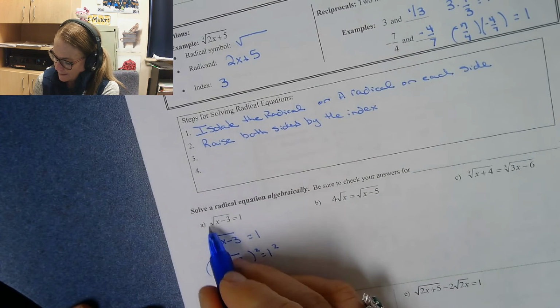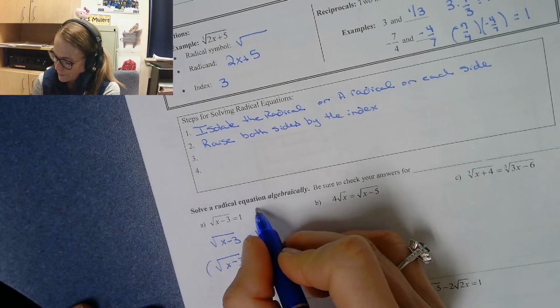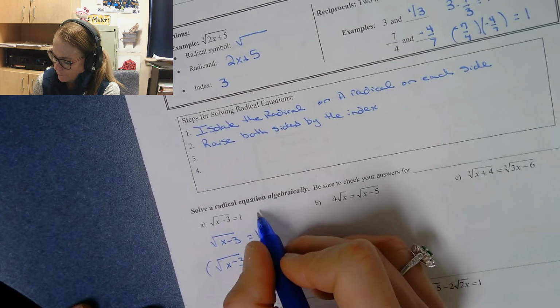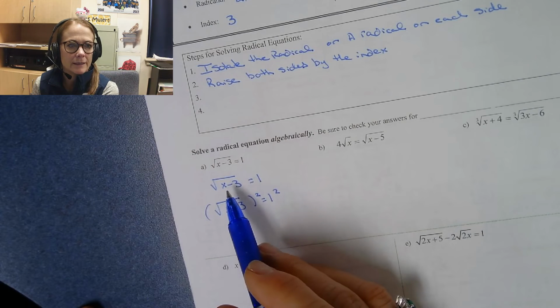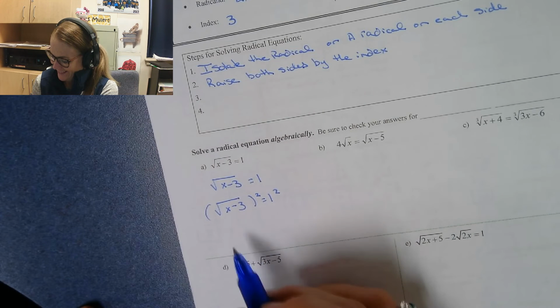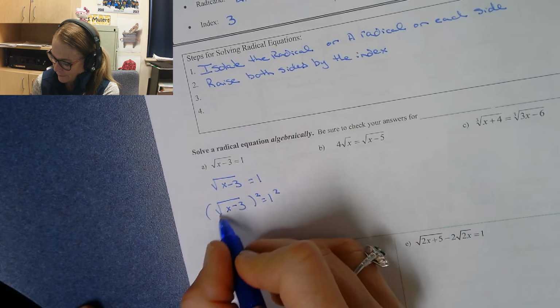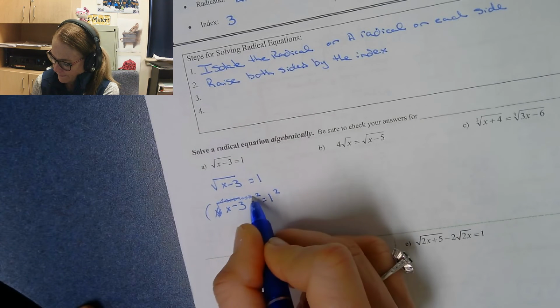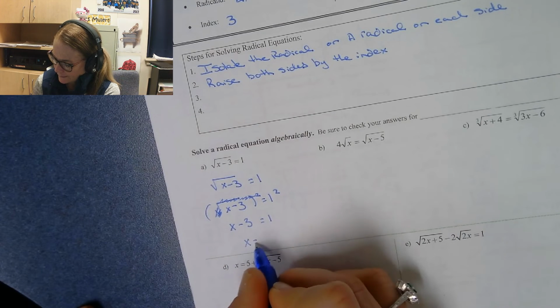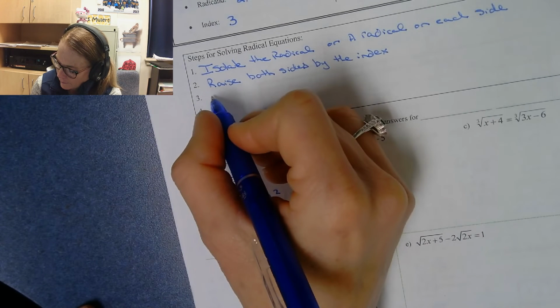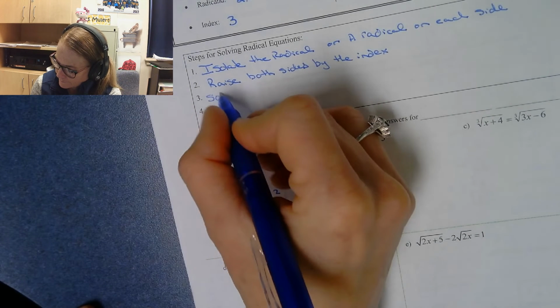All right, so this index is 2, which, a square root is like a 1/2, so we multiplied by its reciprocal 2. But I think students pretty much get that you negate a square root by squaring. Okay, so this just knocks out, and you get x minus 3 equals 1, and x is 4. Okay, so solve for x is the third step.